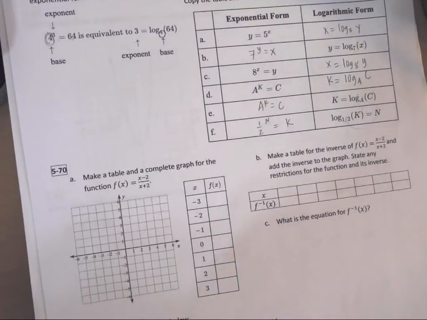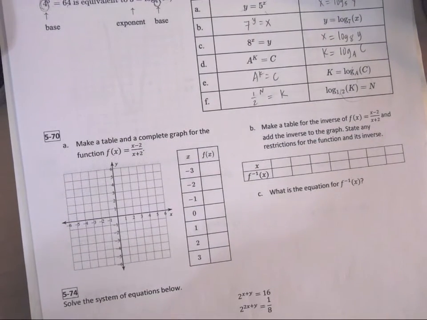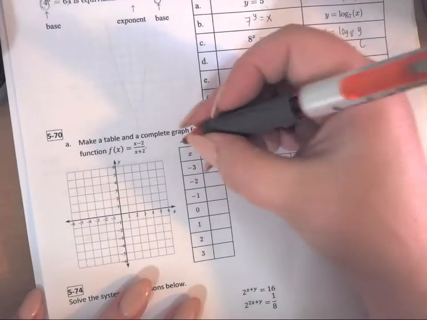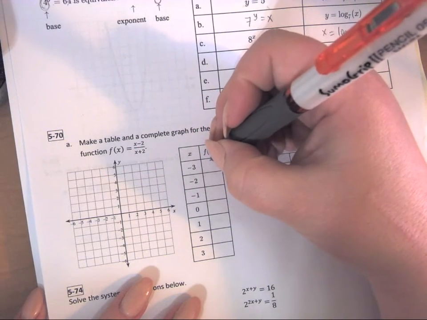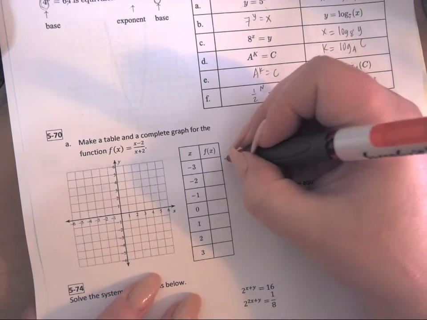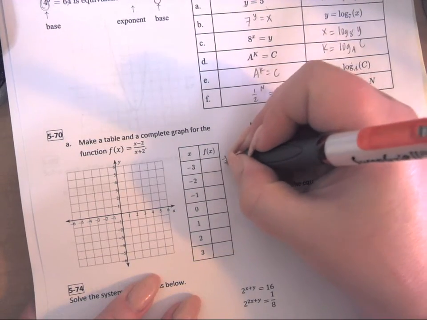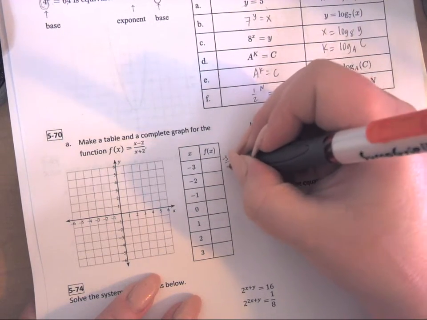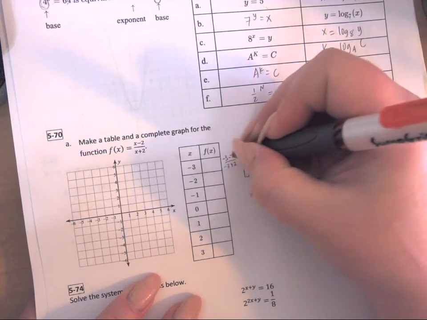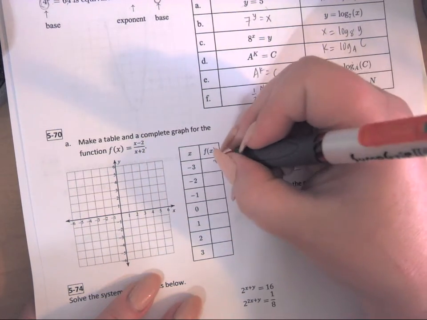Okay, so here it says, make a table and complete the graph for the function f of x equals (x minus 2) over (x plus 2). You just plug each of these numbers in. So then it's negative 3 minus 2 over negative 3 plus 2. So that's negative 5 over negative 1.